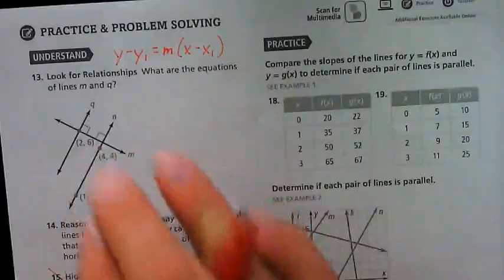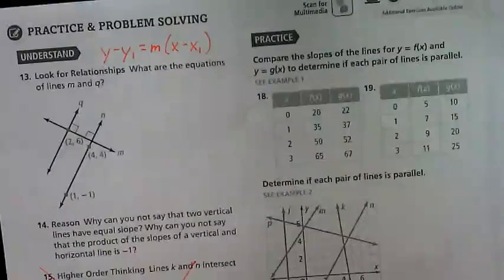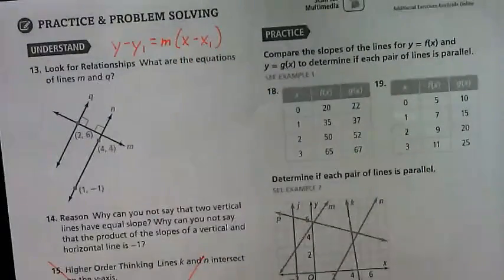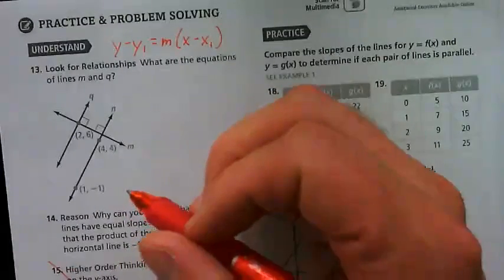Point-slope form, I see lots of points here, right? There's a point here, a point here, a point there. Every single line has at least one point on it, right? So point-slope form is probably going to be the easier method to go with. Next, you also have to have the slope. Well, how do you find slope? Rise over run. All right, so changing y over changing x, or you could use the equation y2 minus y1 over x2 minus x1. On here, all those things require 2 points.